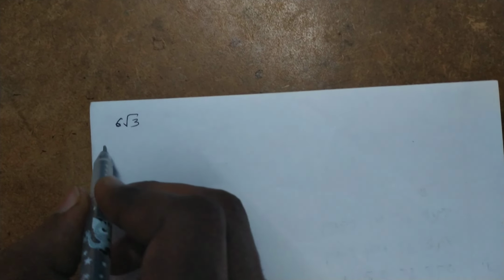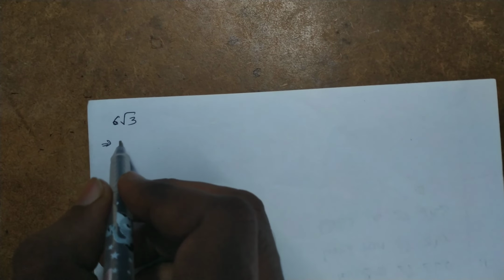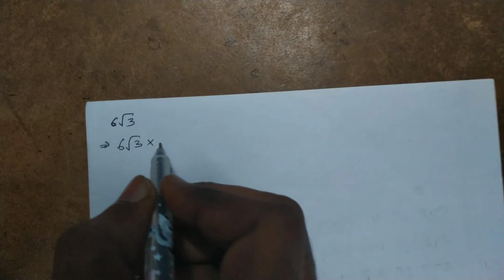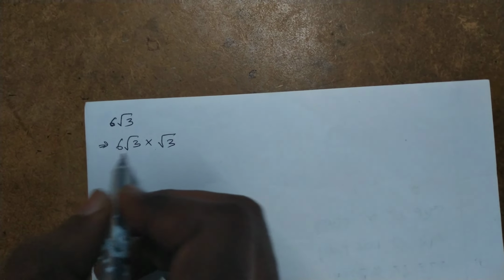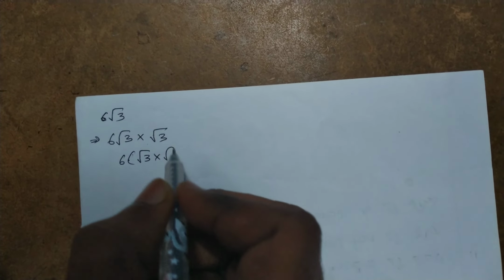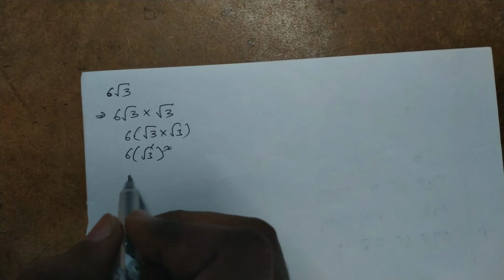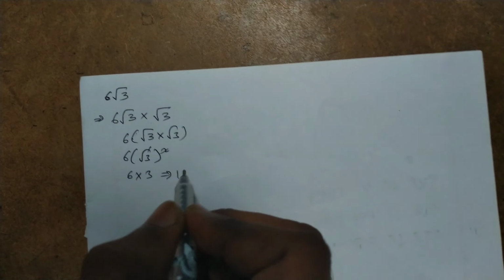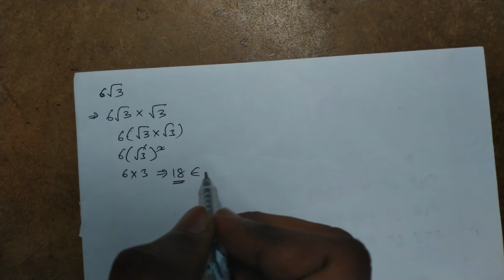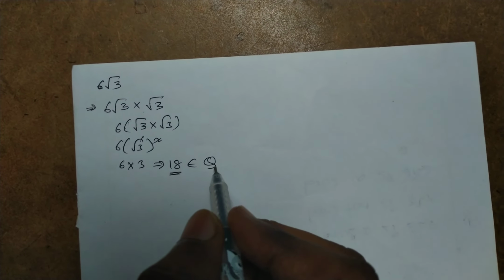Simply convert this into a rational number. With which number, if you multiply, will it convert to a rational number? Suppose I multiply 6 root 3 by root 3. What will you get? 6 into root 3 into root 3. Root 3 into root 3 is root 3 whole square, and the square and root cancel. 6 times 3 is 18. You are getting 18. Does 18 belong to rational numbers or not? Rational numbers are indicated by Q. So 18 belongs to the rational numbers.